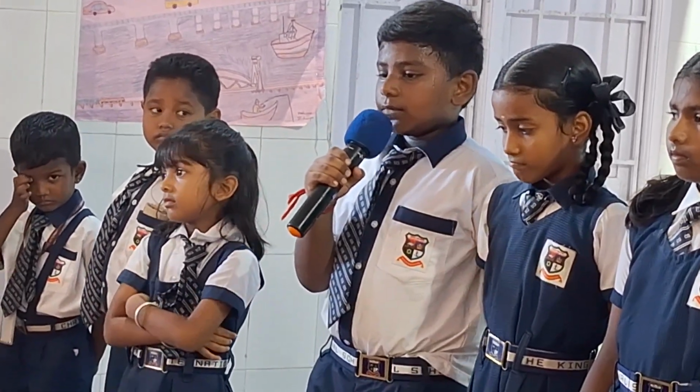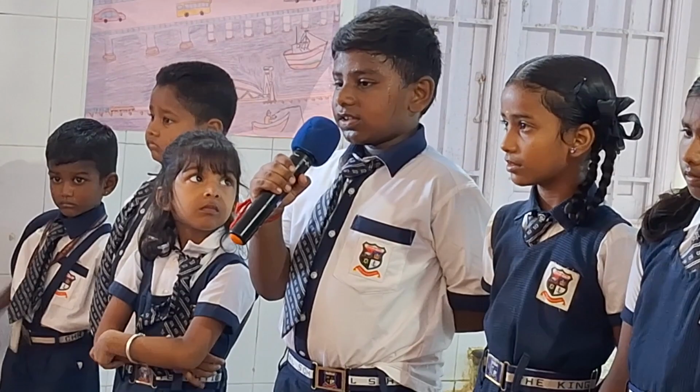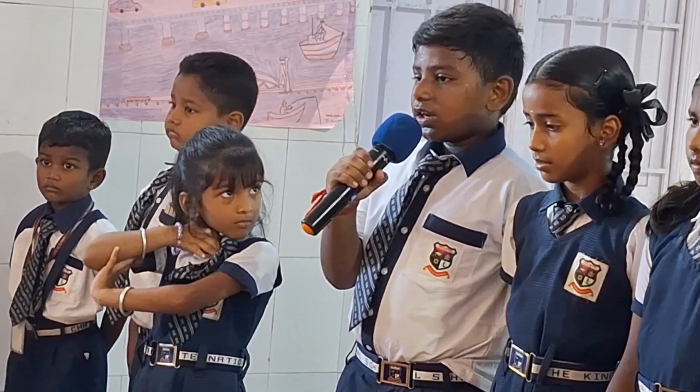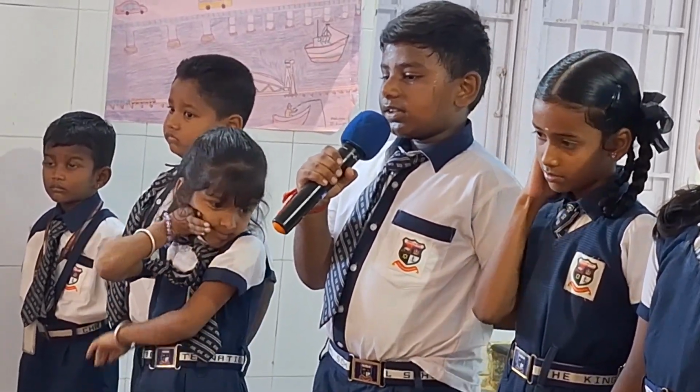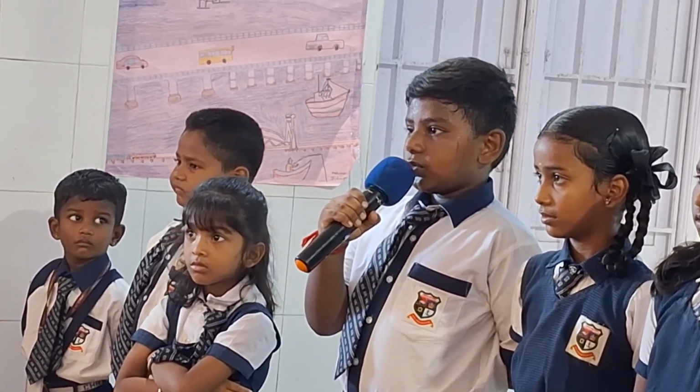Reverse table of 3. 3 tens are 30. 3 nines are 27. 3 eights are 24. 3 sevens are 21. 3 sixes are 18. 3 fives are 15. 3 fours are 12. 3 threes are 9. 3 twos are 6. 3 ones are 3.